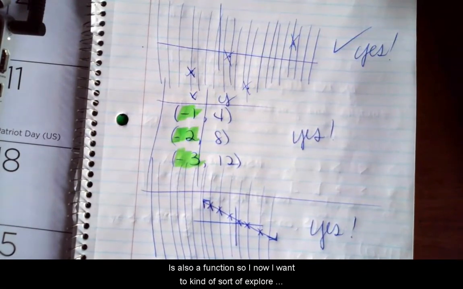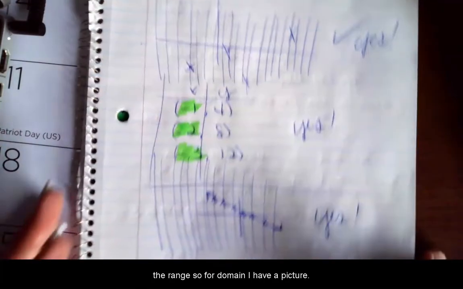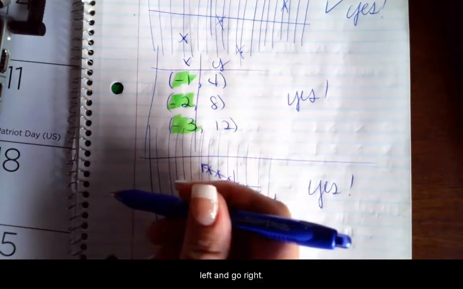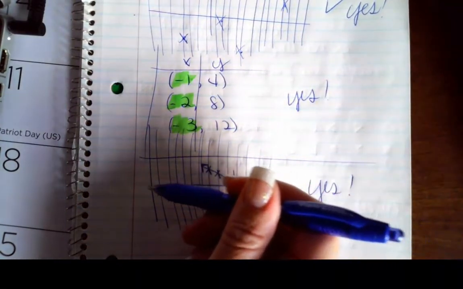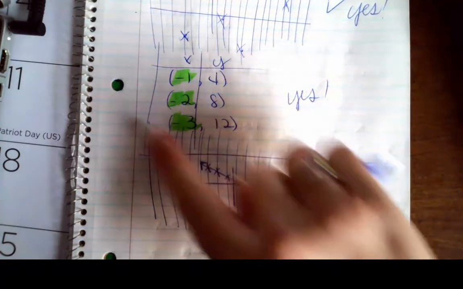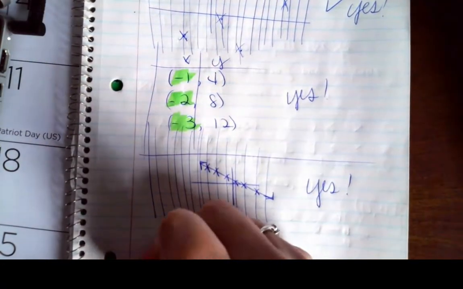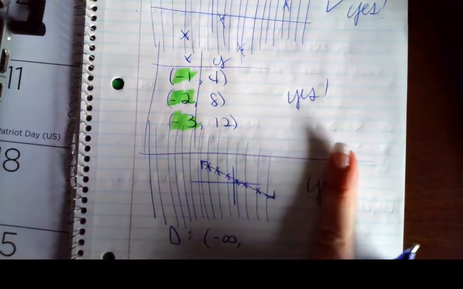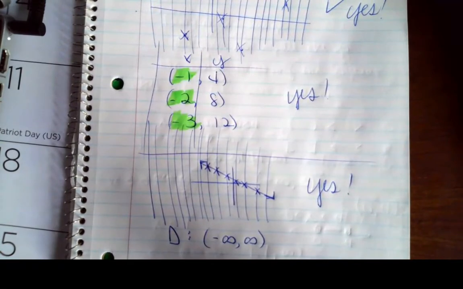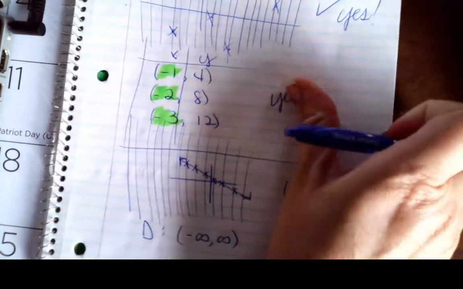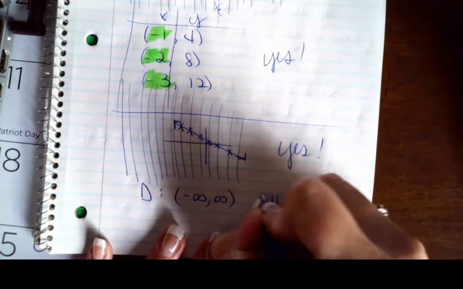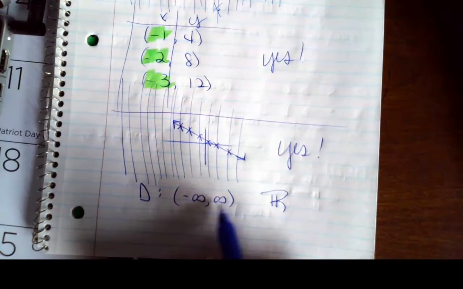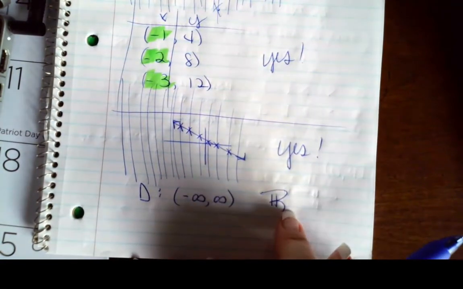So now I want to explore a little bit more and say, what's the domain and what's the range? So for domain, I have a picture. So tell me how far left it goes. So remember, your x's will go left and go right. So how far to the left will that line go? Well, it's going to go forever left. It's also going to go up in this direction, but it's going to move forever to the left. And then as I'm reading it from left to right, how far right is it going to go? Well, it's going to go forever right. So your domain is from -infinity to +infinity. That's interval notation. And you'll find out later we're lazy math people, so we'll actually use a capital R with a double vertical bar. That means all real numbers. So this is the long way of writing it, which is the way you're expected to do it, and this is the shortcut that you'll get to later.